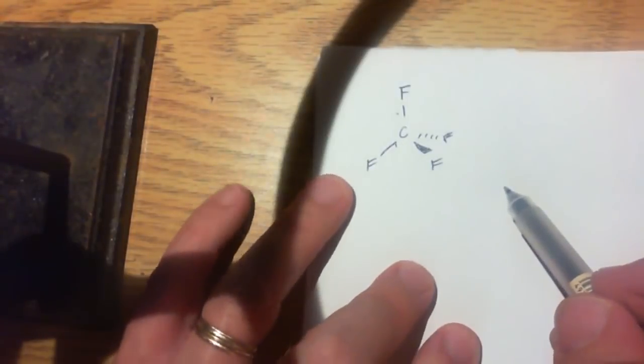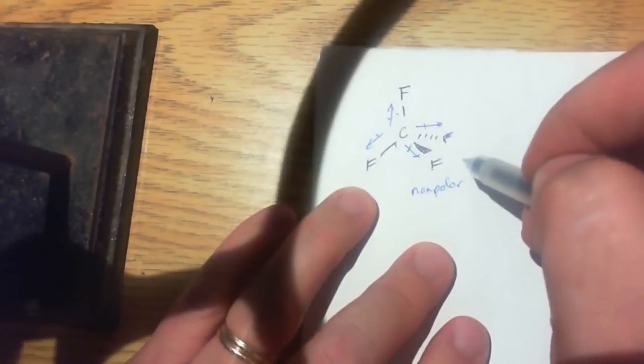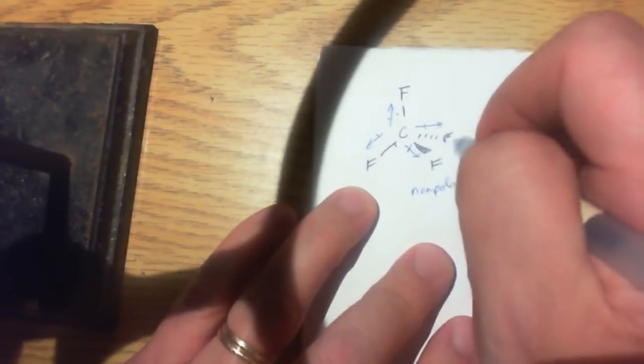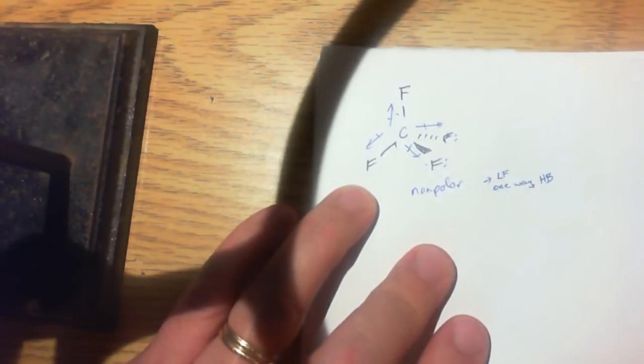So this molecule, because it's symmetrical, even though it's filled with polar bonds, it's nonpolar. So we would not expect it to dissolve significantly, except that we have fluorines with a bunch of lone pairs. So I would get London forces and one-way hydrogen bond. So this could dissolve even though it's a nonpolar molecule. So the lone pairs allow it to dissolve.